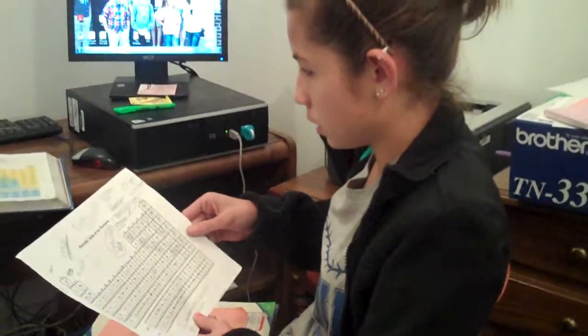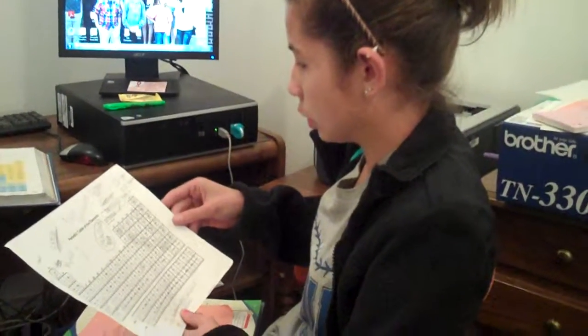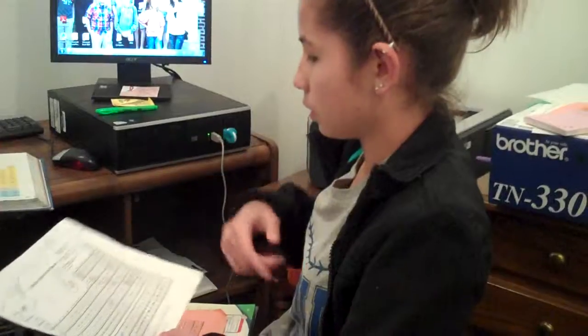Then this is the noble gases. And that is the periodic table of elements.